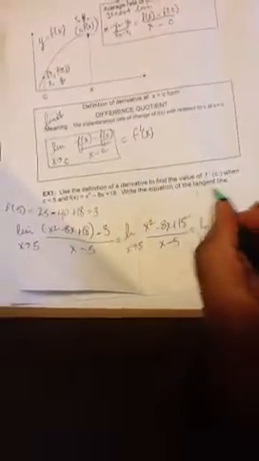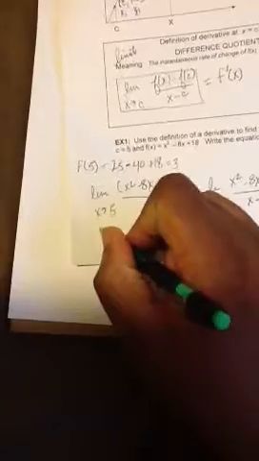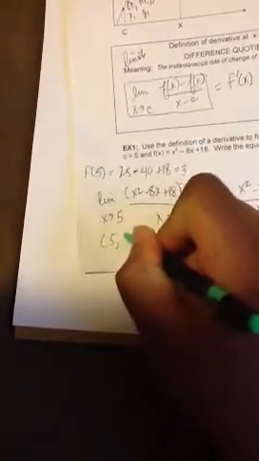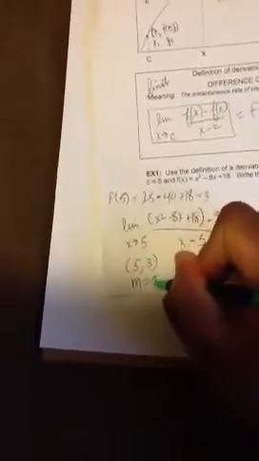That's what it means. So now, if they want me to write the equation of the line, I know I have a point at 5, 3. That's the point on the graph. And I have a slope of m equal 2.